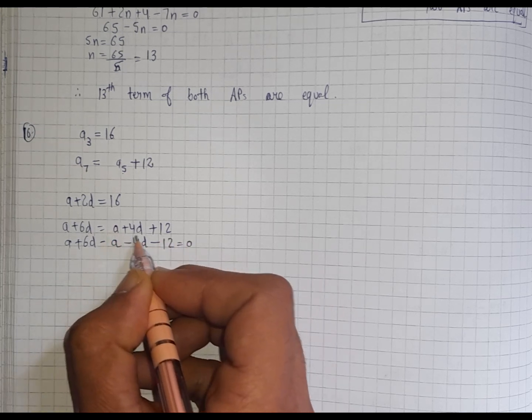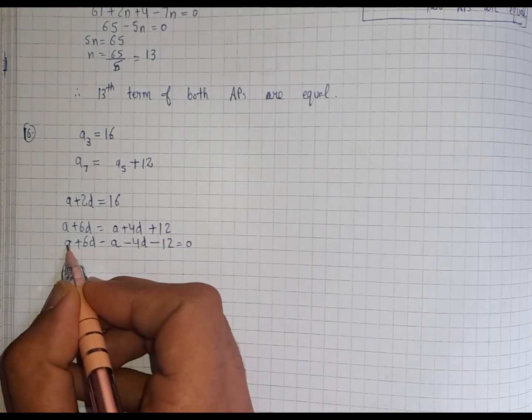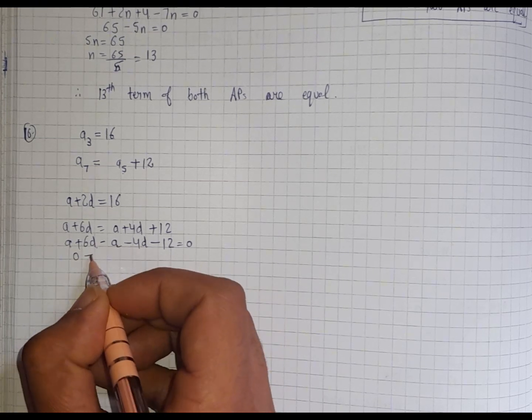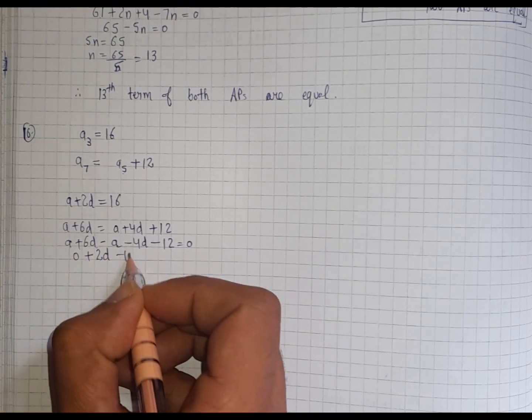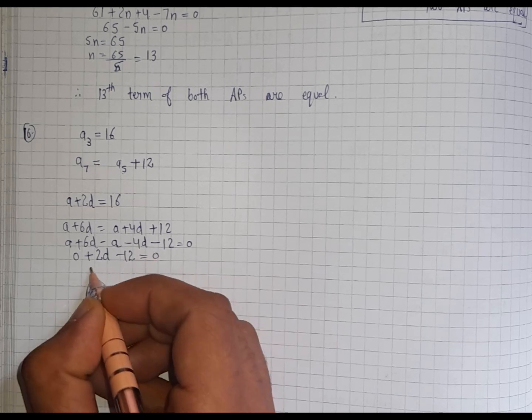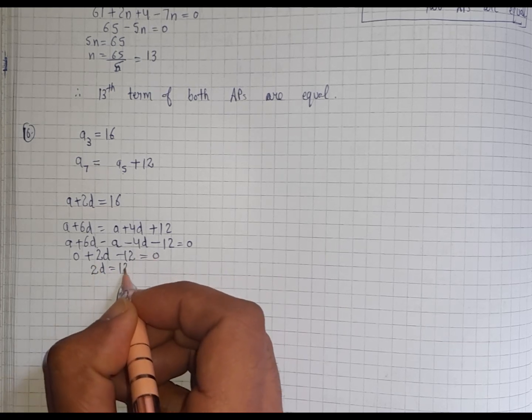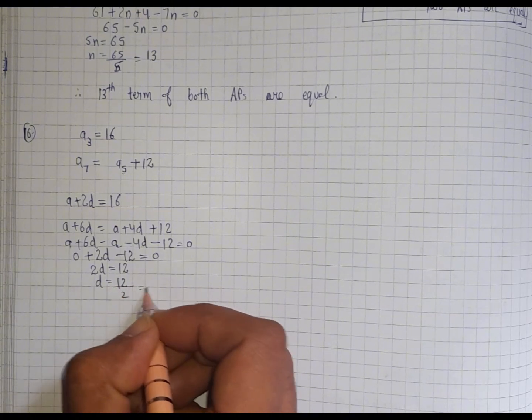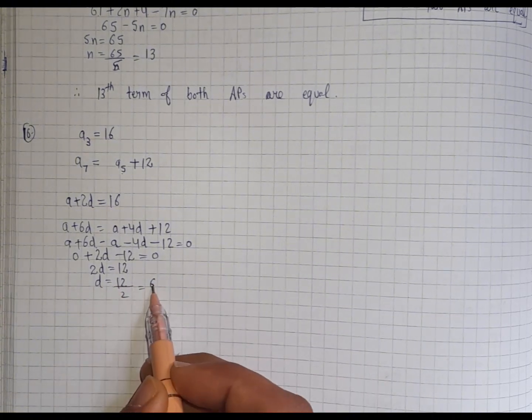That is, after taking these terms to the left hand side, A minus A equals 0, 6D minus 4D, that is 2D, minus 12 equals 0. 2D equals 12 implies D equals 12 upon 2, that is 6. So the difference is 6.